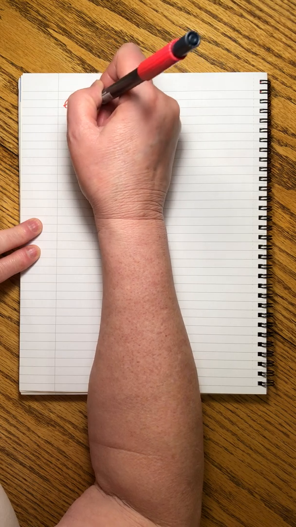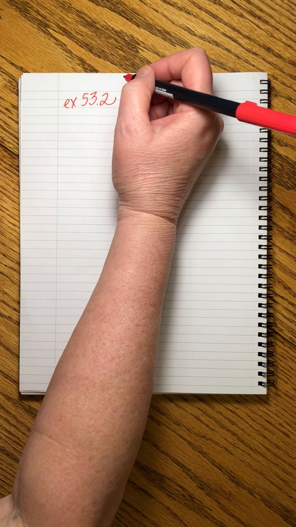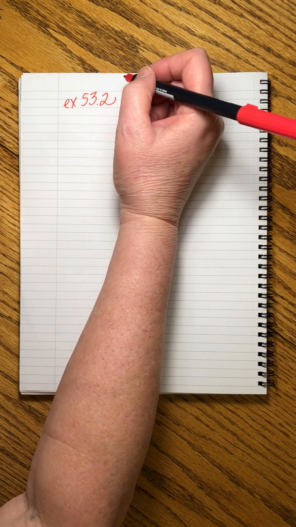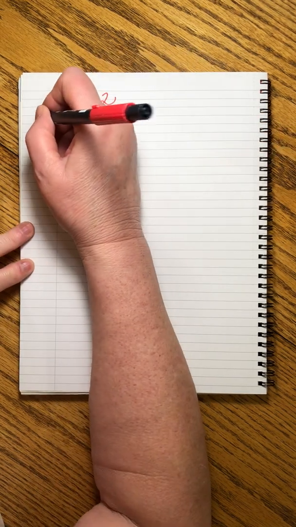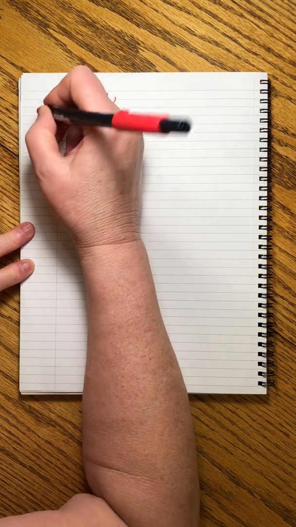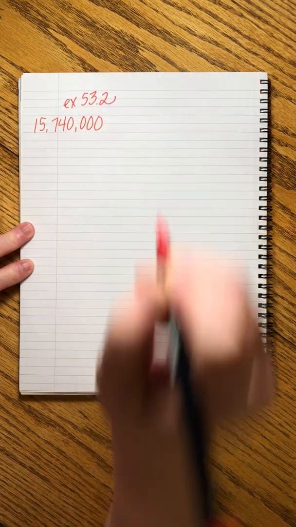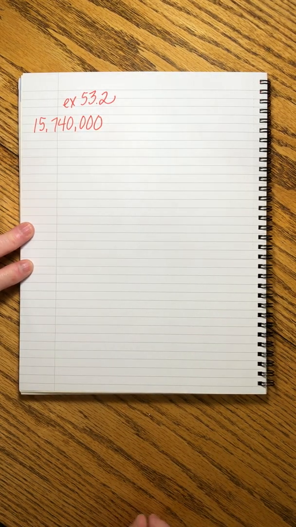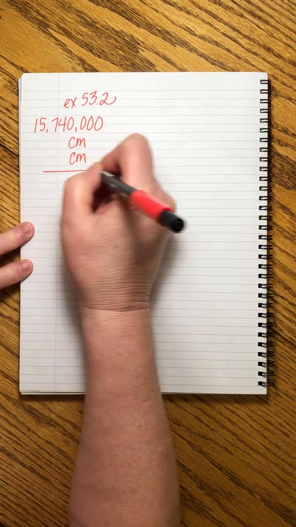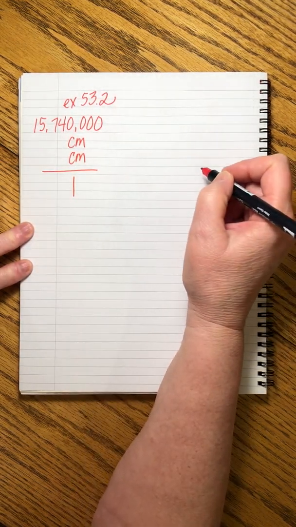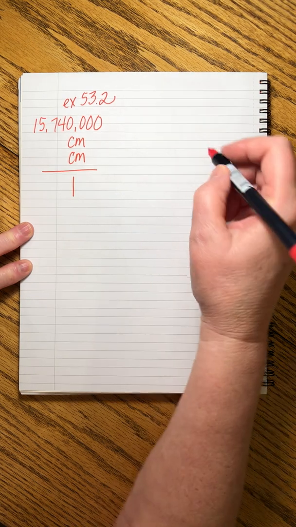Example 53.2. Use unit multipliers to convert very big number square centimeters to square kilometers. Okay, this is the number. $15,740,000 square centimeters. So I'm going to write centimeters. That's all over 1. And then I want to convert it to a number that is square kilometers.